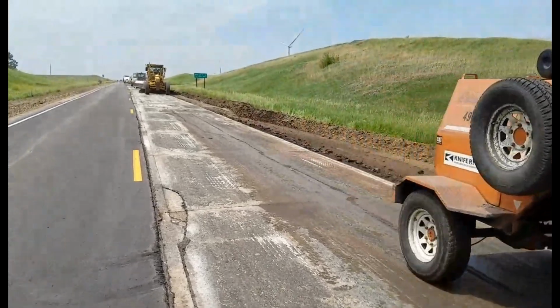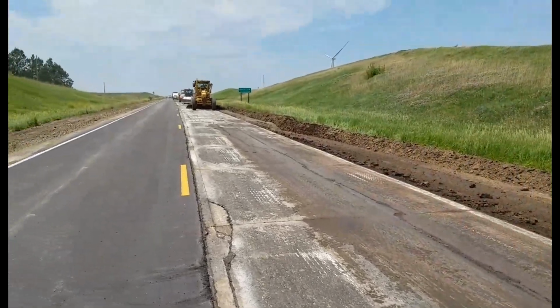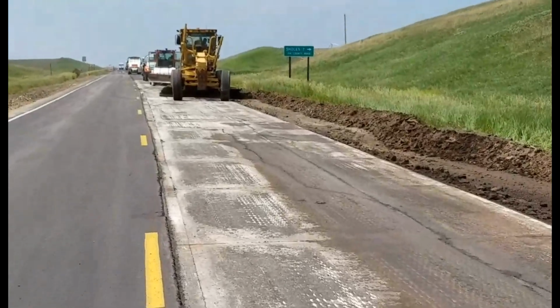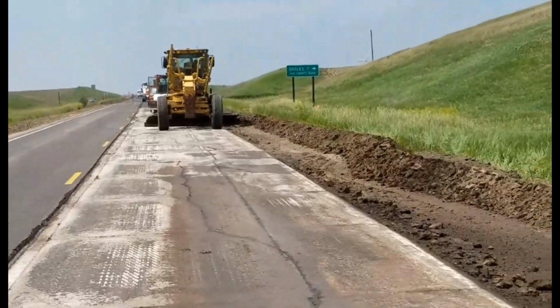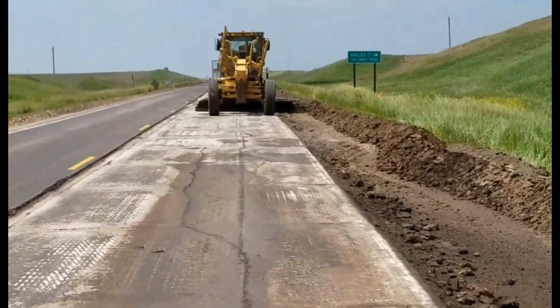After the outside pass with the broom, a second motor grader comes along with a special shoe attachment on their blade to finish making the trench for the trench widening.